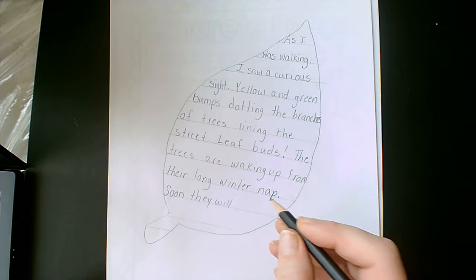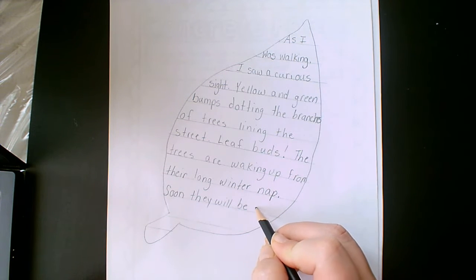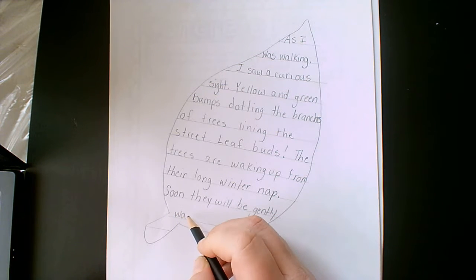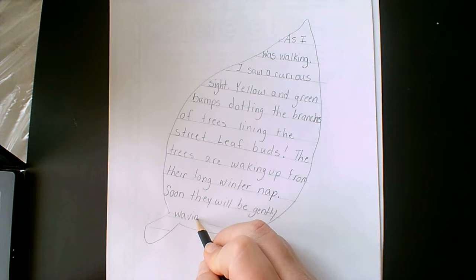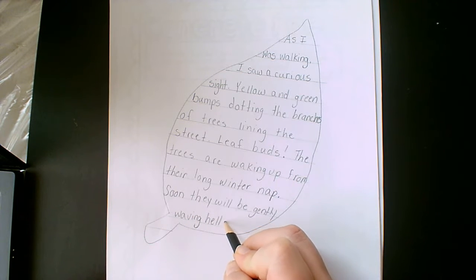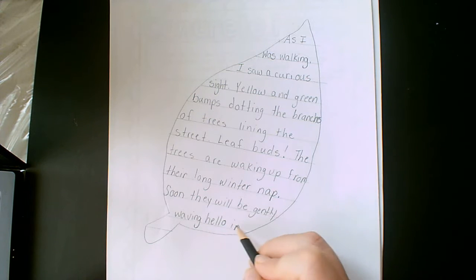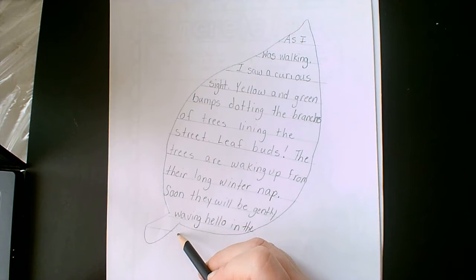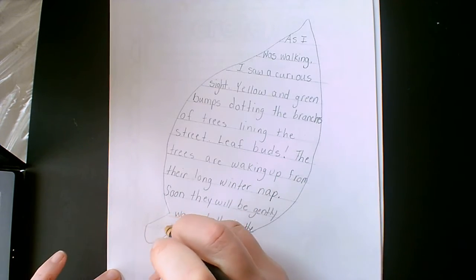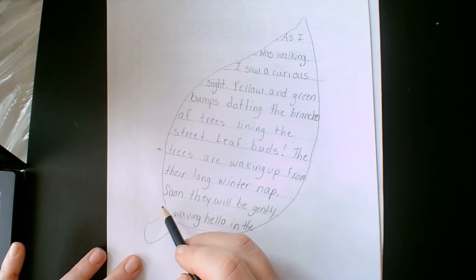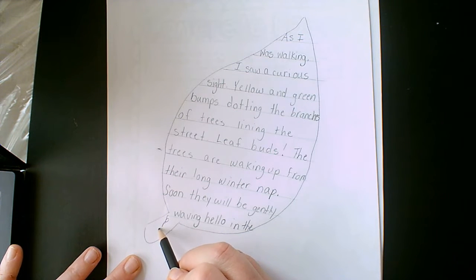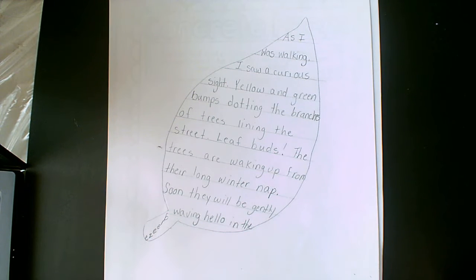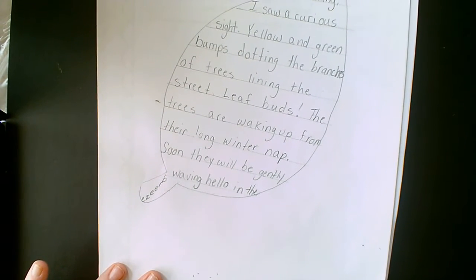Soon they will be gently waving hello in the... Now I want to put breeze here, and I wonder if I could write it this way, in the breeze. And then I've kind of gone down my leaf stem.